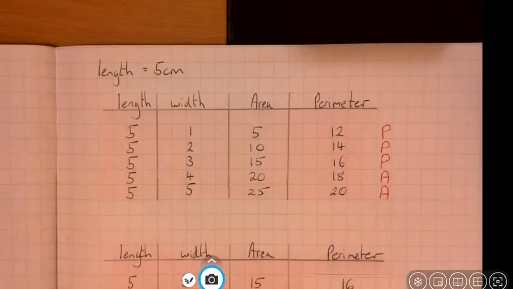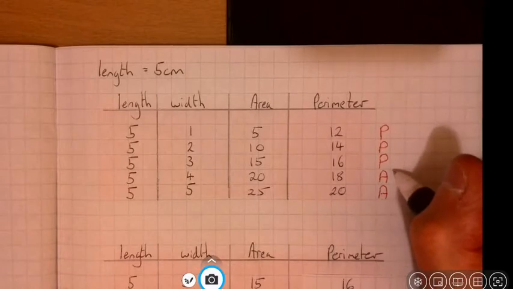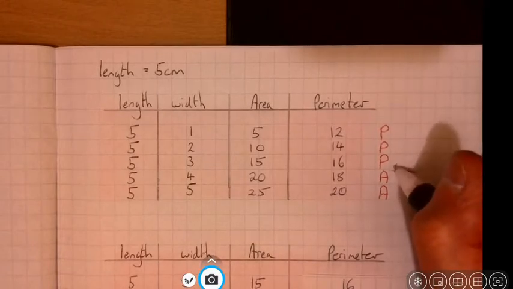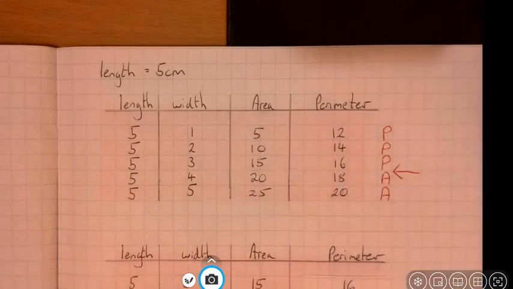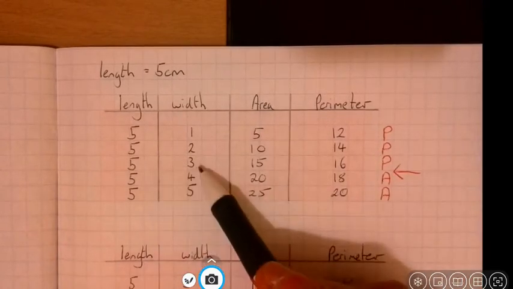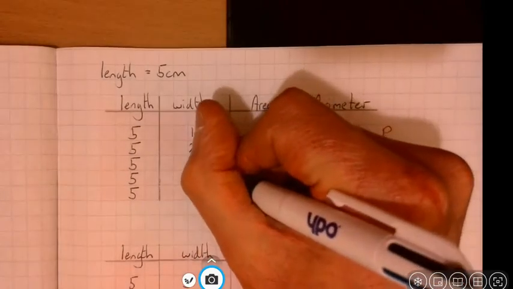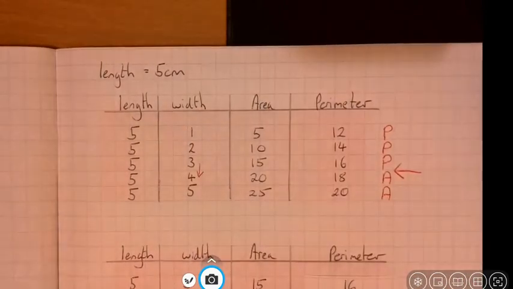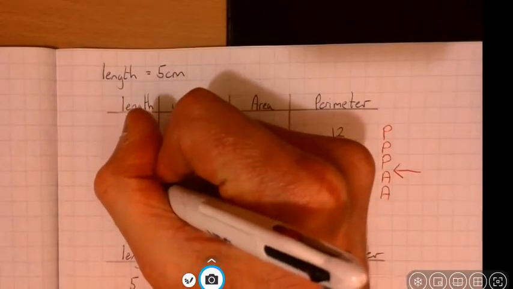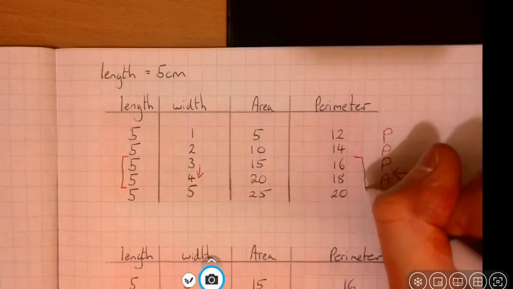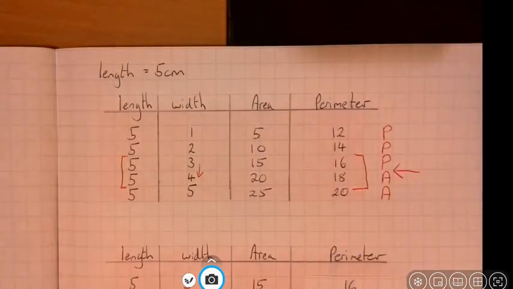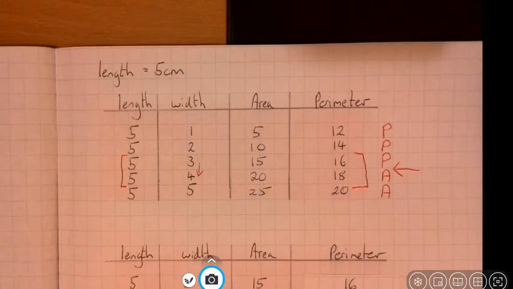Well, annoyingly, the two we've just done, when we did 3 and 4, gave us nice numbers. This one doesn't give us a nice number, but the answer must be in there somewhere. So it must be 5 by, well, there are numbers in between 3 and 4. What numbers are in between 3 and 4? So what we're going to do is expand this bit of the table just here. Let me show you what that's going to look like.